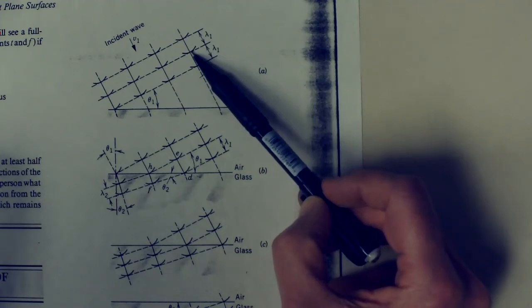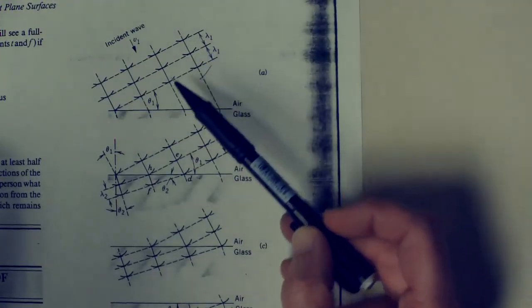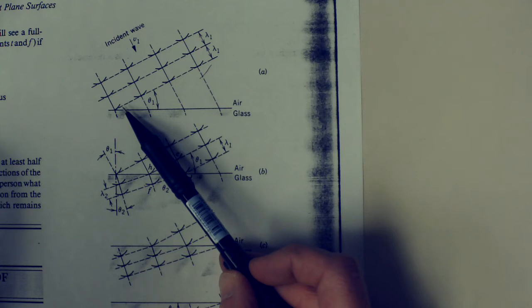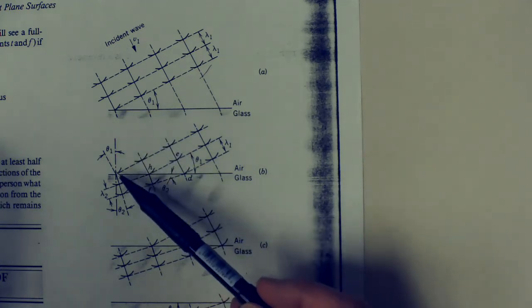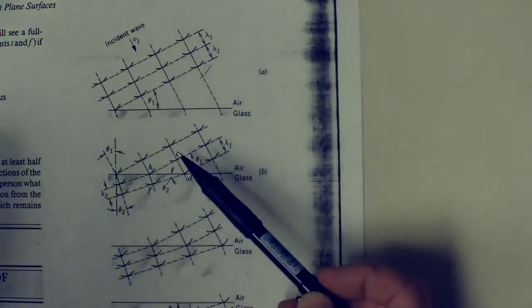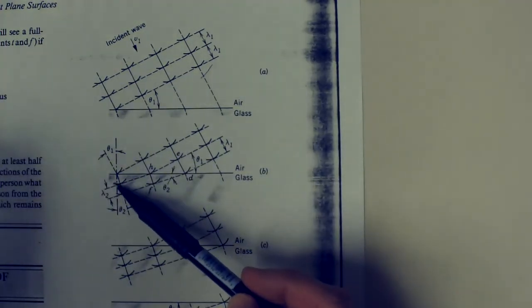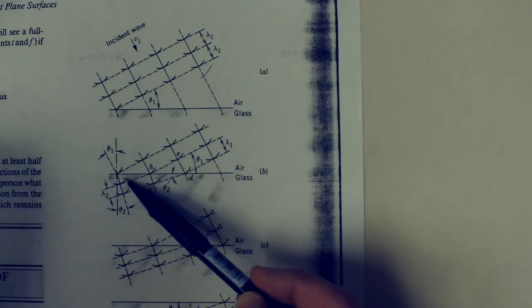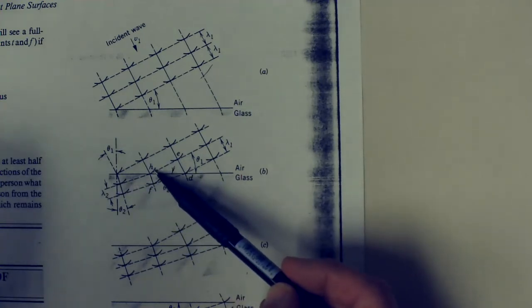So we've gone one cycle to the next wavefront. And we strike the glass here, and it propagates on in, but the important point is, in one cycle, in one period of this wave, these little ripples will not travel as far inside the glass as they were traveling outside the glass.